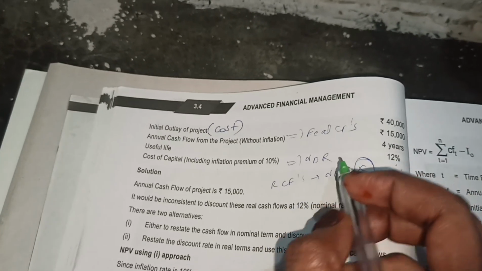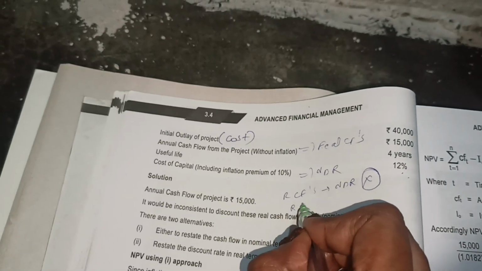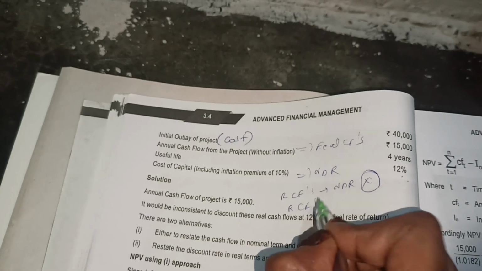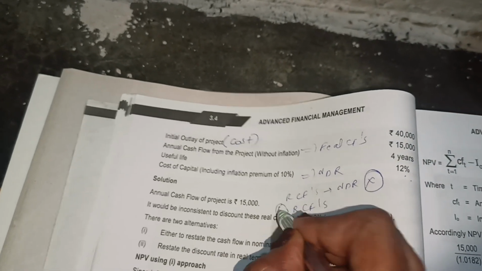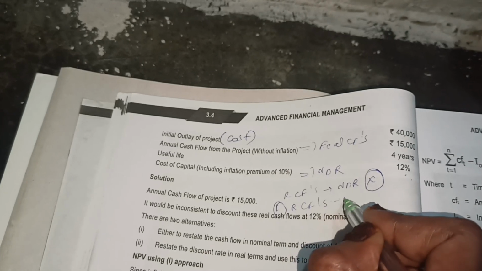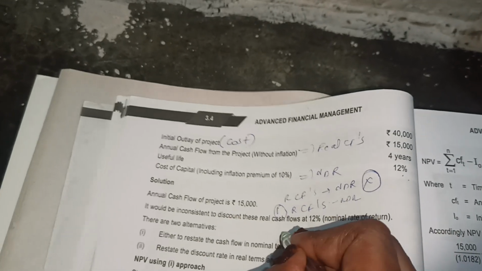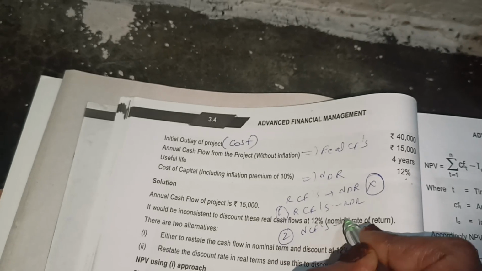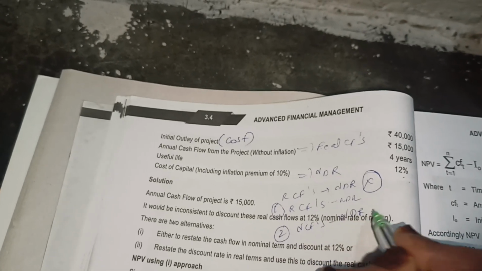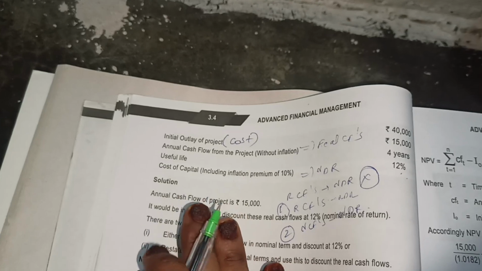So what you have to do? You have to find net present value under two situations. The first situation is real cash flow with real discounting rate, and the second situation is nominal cash flows with nominal discounting rate.